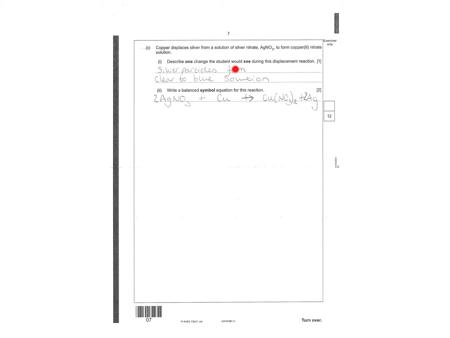Describe one change the students would see during this displacement reaction. Silver particles will form, a clear to blue solution would also form. Give the balanced symbol equation for what's happening. So you've got silver nitrate plus copper will give you copper nitrate plus silver.